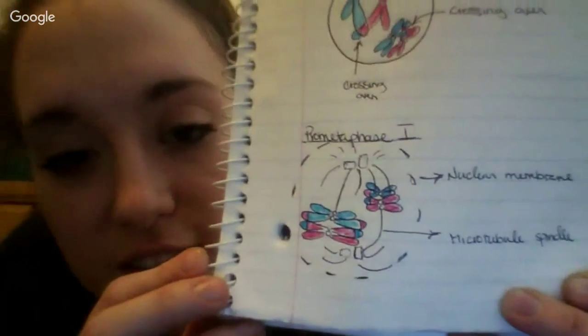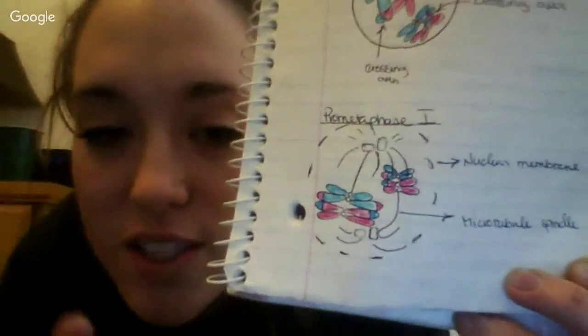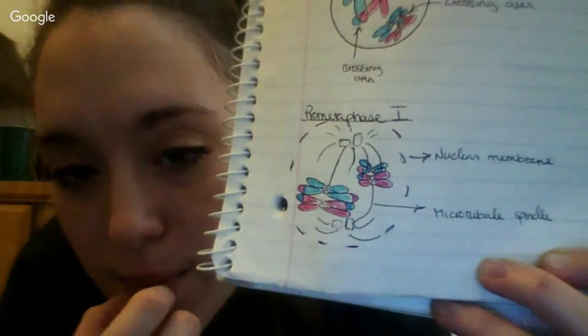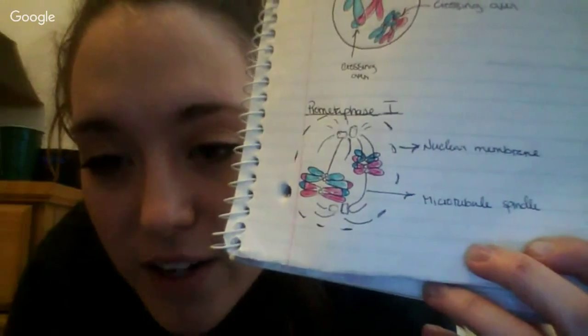And then in prometaphase, the nuclear membrane starts to disassemble. I think you need to move your book more towards the center, just because it gets blocked a little bit. Yeah, there we go. The nuclear membrane starts to disassemble, and they start to align on the metaphase plate, and the homologous pairs stay together.